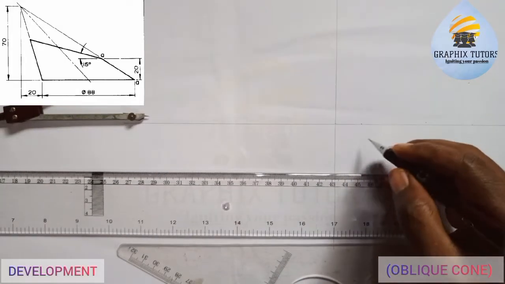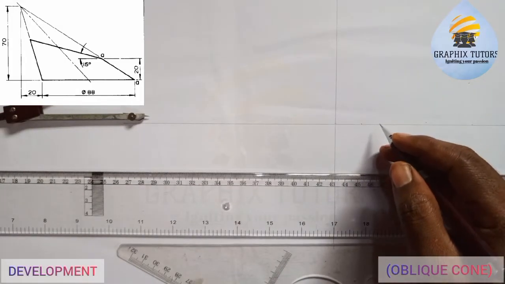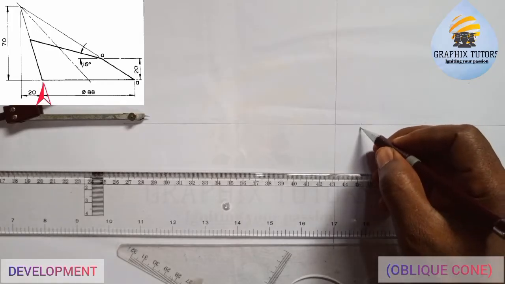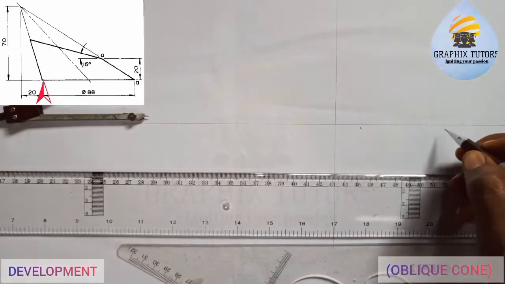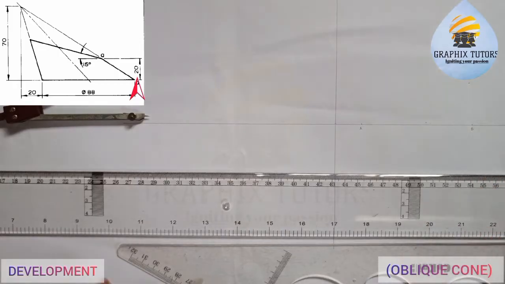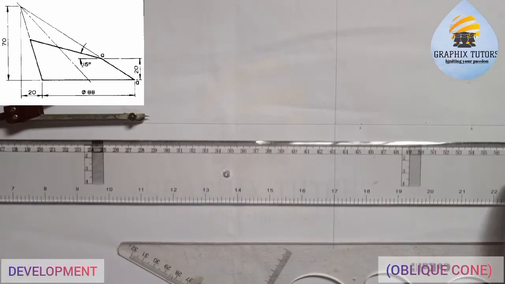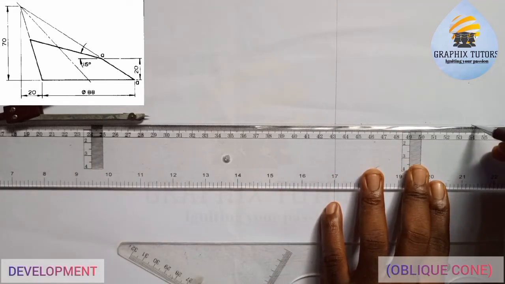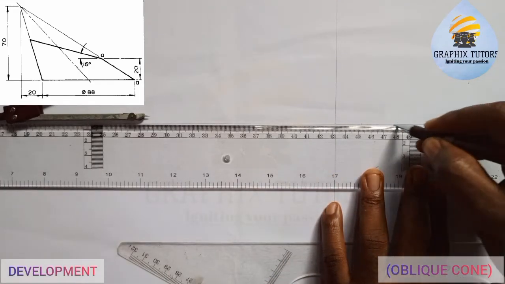I'm going to take those 2 points and call them A and B, and I'm going to tick them in. So if I tick it in, I'll have this point to this point.